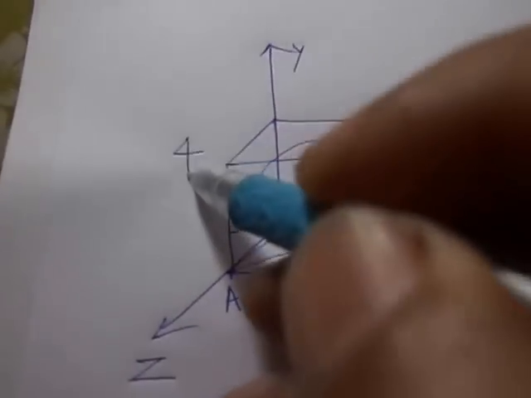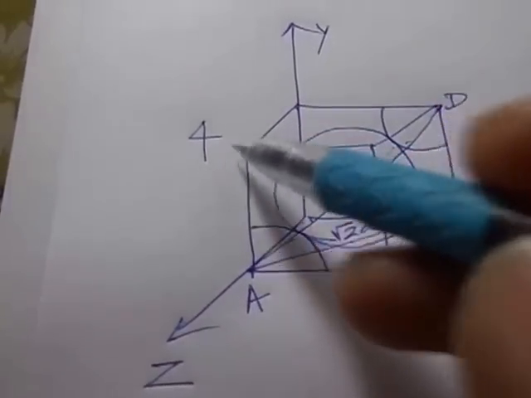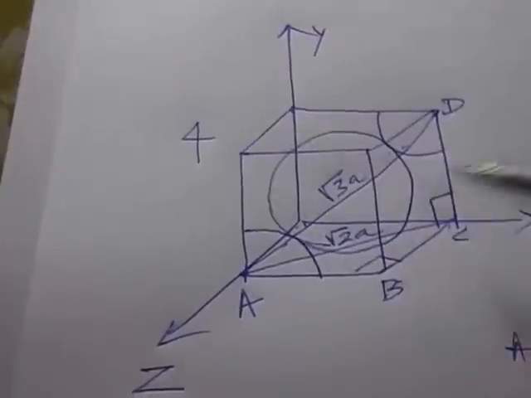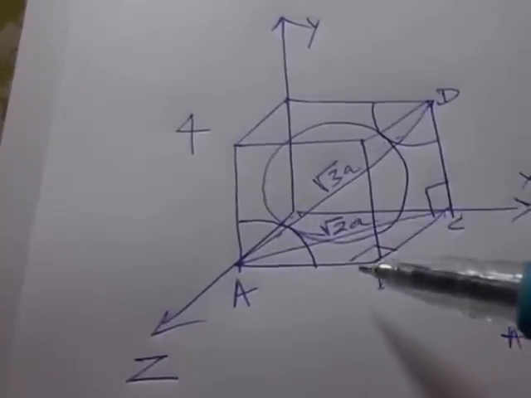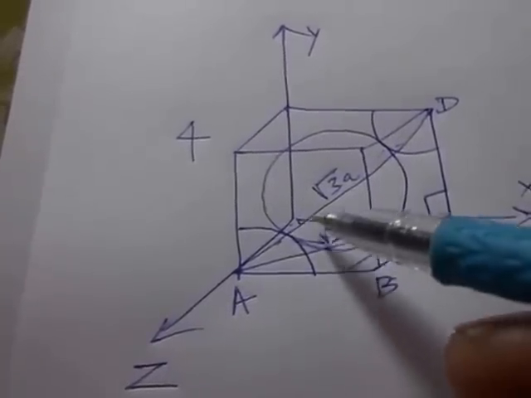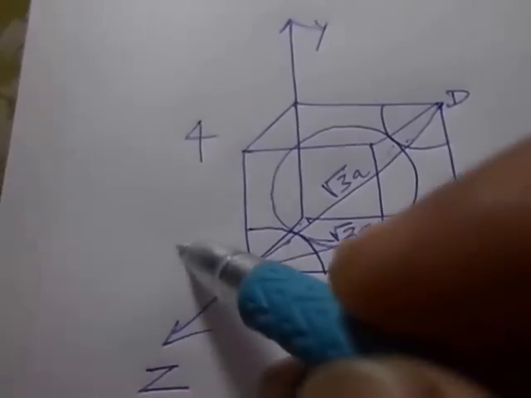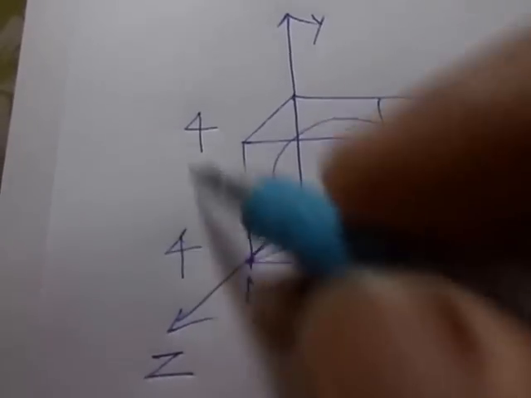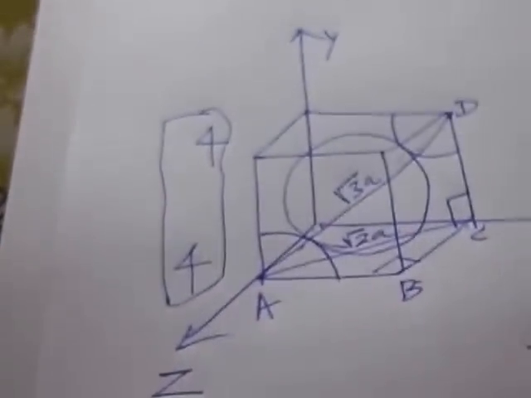So therefore 4 neighbors in the top section. Similarly in the bottom also 4 corner atoms are in contact with this body centered atom. So that makes another 4. So totally 8 is the coordination number. Coordination number for BCC is 8.